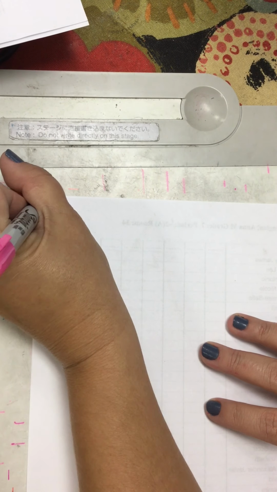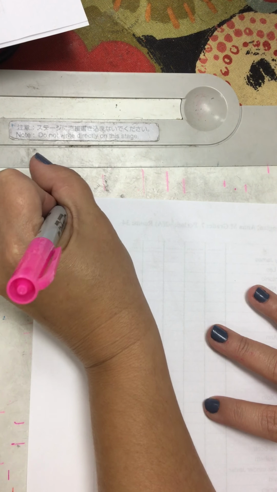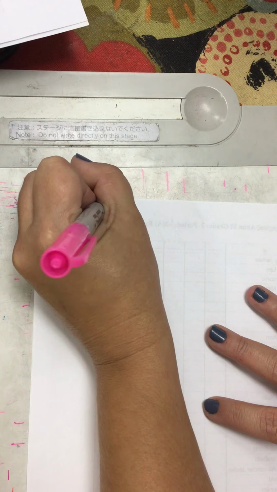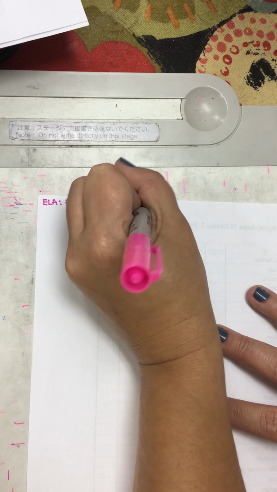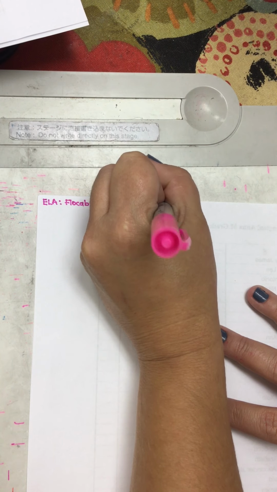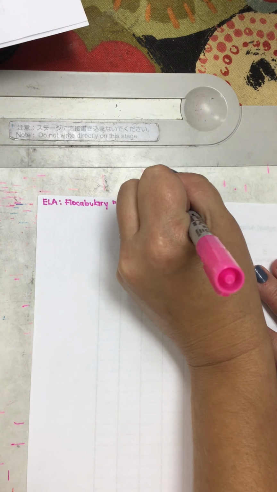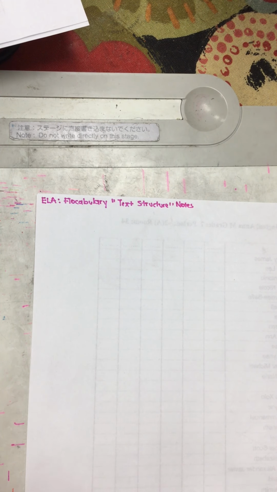Over here, I need you to label the top left, ELA, vocabulary, and then put text structure in quotations. Notes. So vocabulary, "text structure," notes.